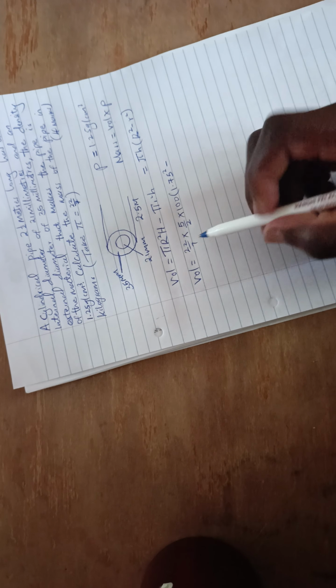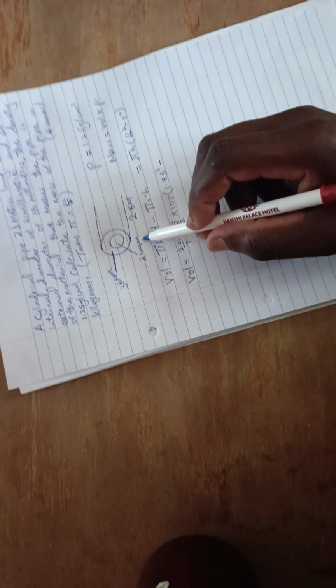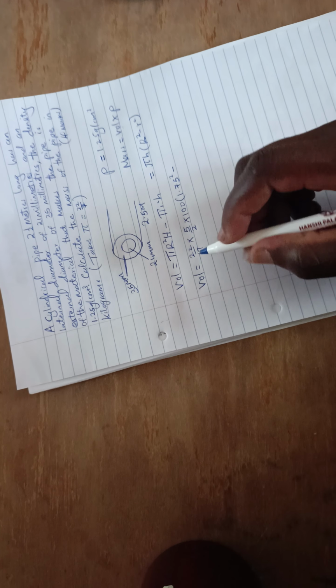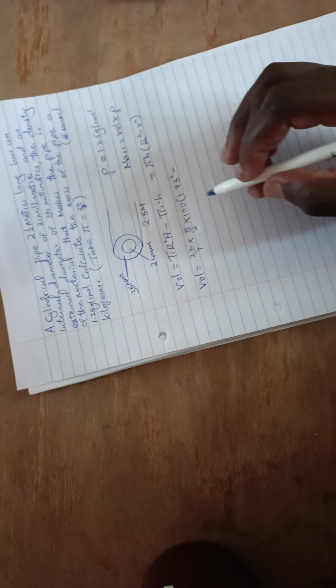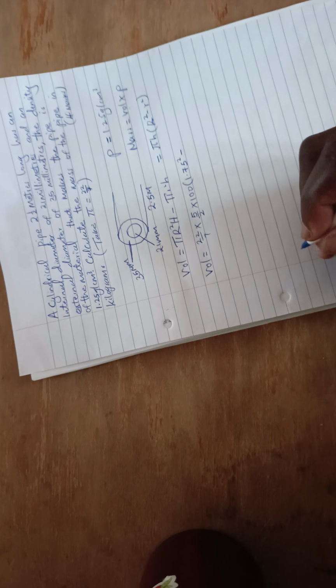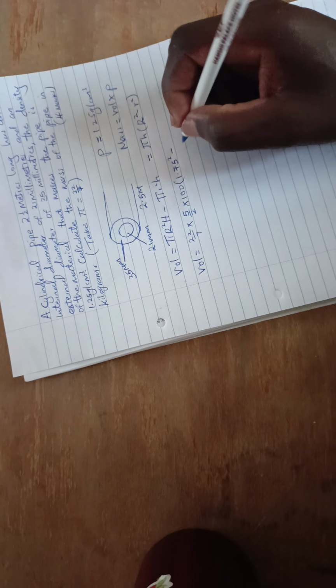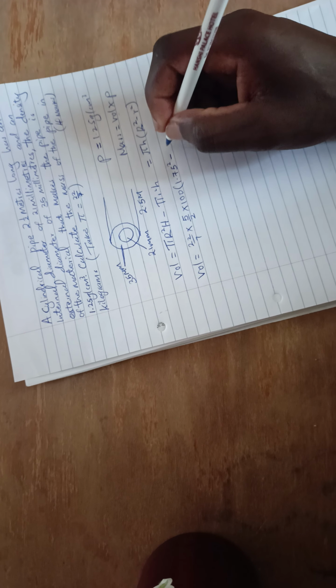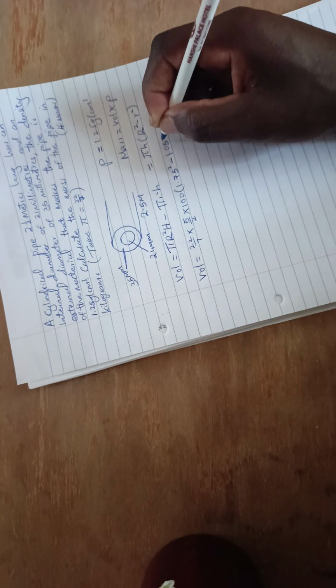Minus the smaller radius: 21 divided by 2 gives 10.5 millimeters, which is 1.05 centimeters, squared.